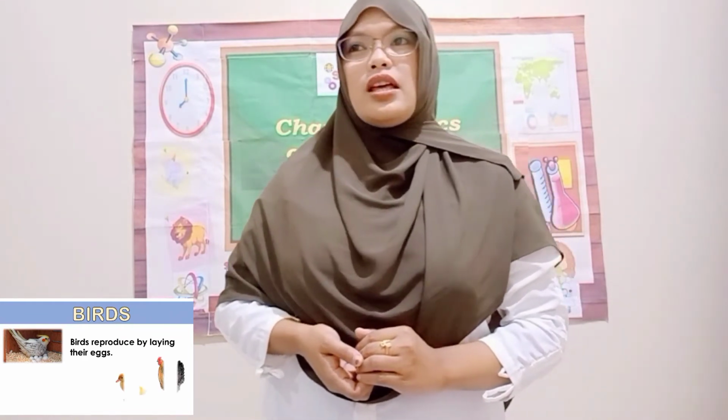And how do they reproduce? Okay, you're right. They reproduce by laying eggs. How many feet do they have? Okay, they have 2 feet. Okay, here are examples of birds. We have eagle, dove, chicken, duck, ostrich, and many more.